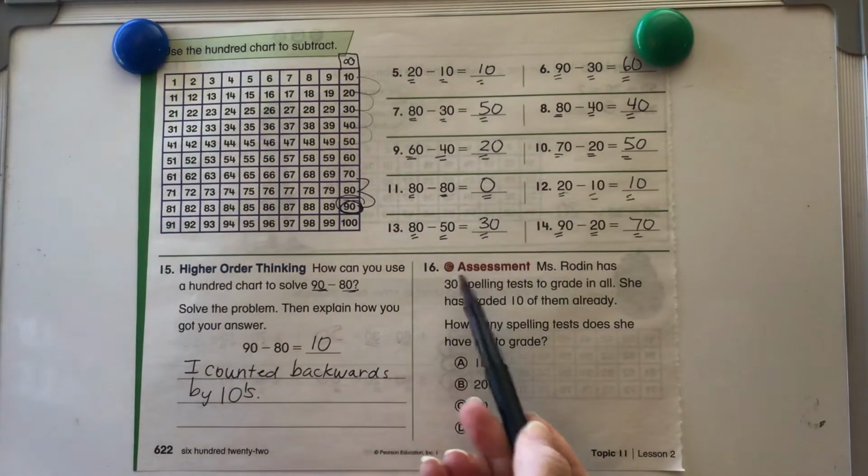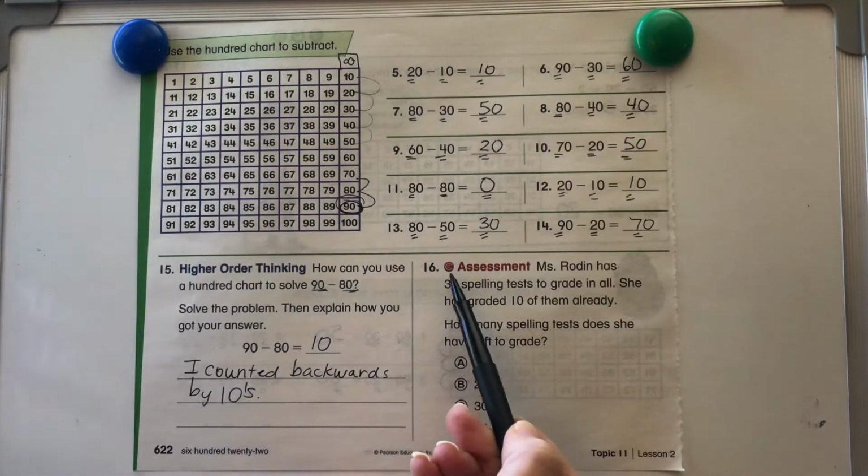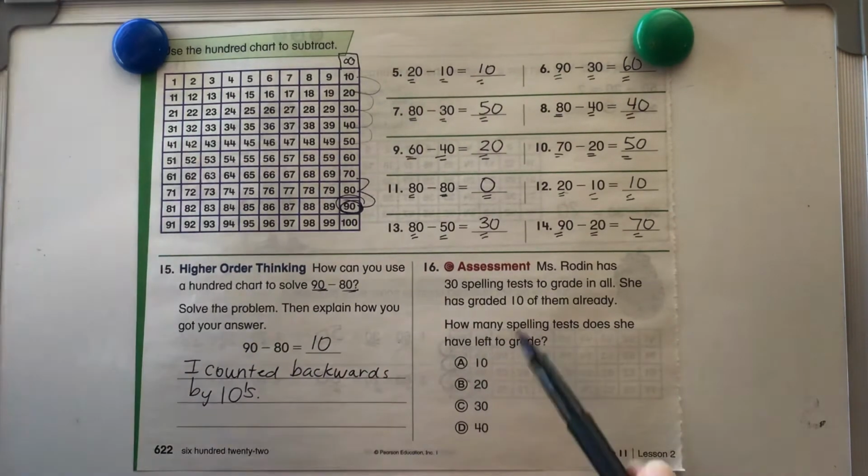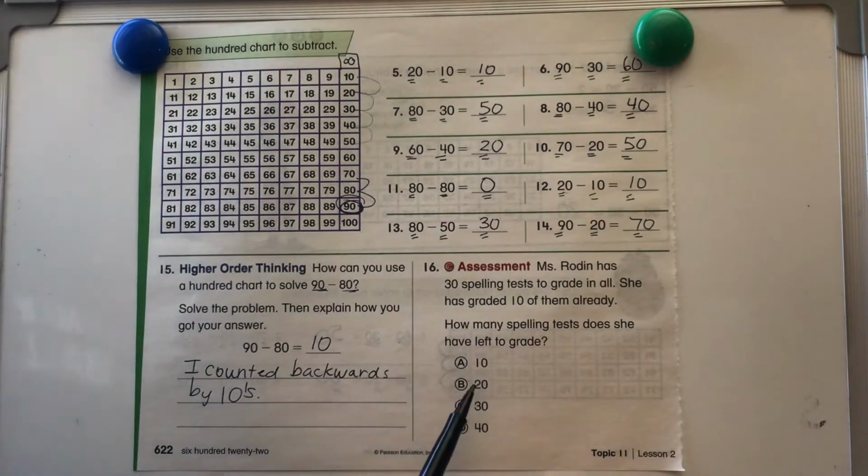Okay? And our Common Core assessment, again, when we see this, we know it. We're going to have questions just like this on the test. So I want you to do this one on your own. You can pause the video and then come back and check it.